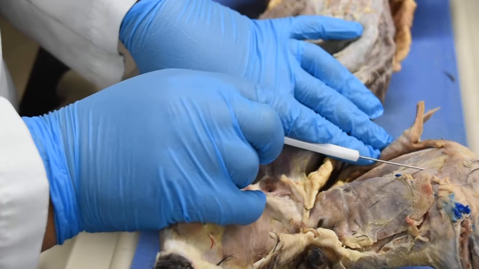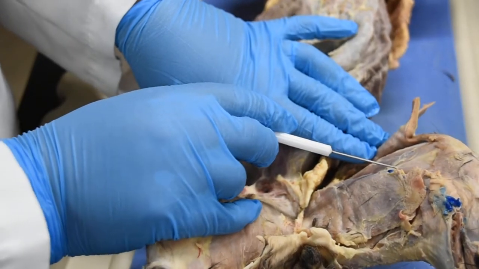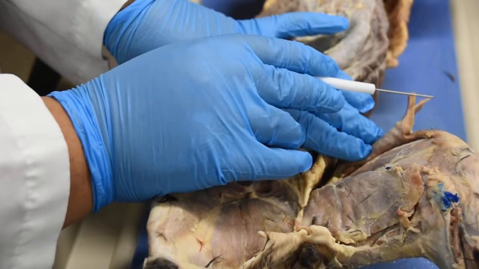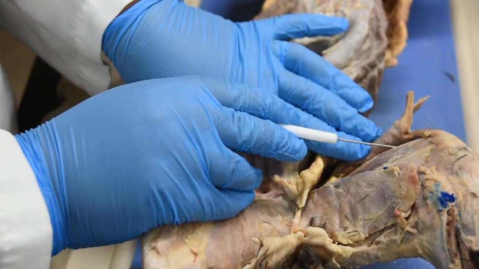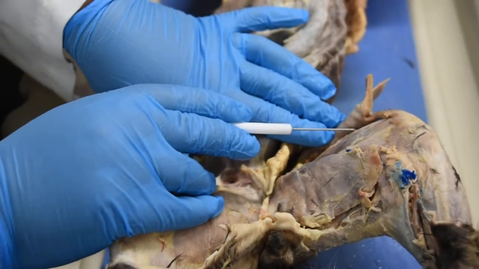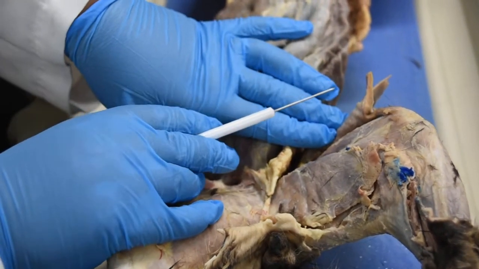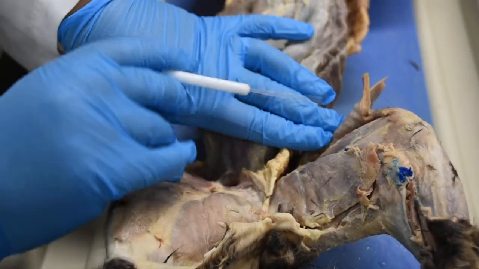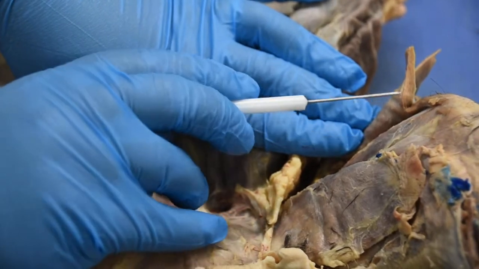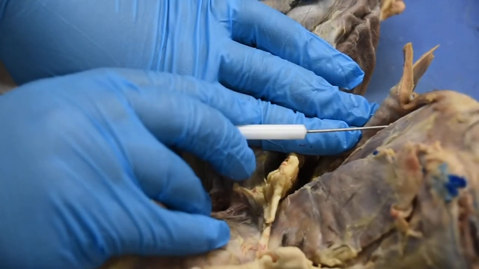You have a muscle on the side, which is your vastus medialis, and then one on the outer aspect of the leg, which is your vastus lateralis. Remember that these three muscles are three of the four muscles we can find in the quadriceps: rectus femoris, vastus medialis, and vastus lateralis.